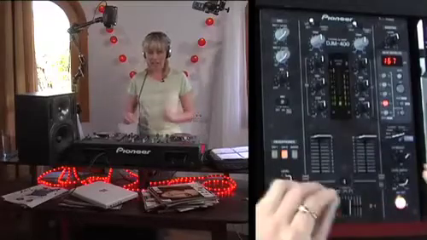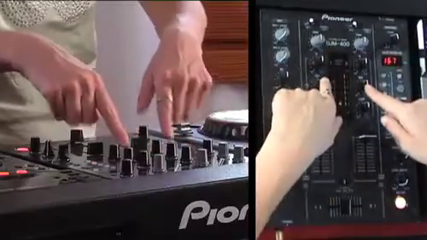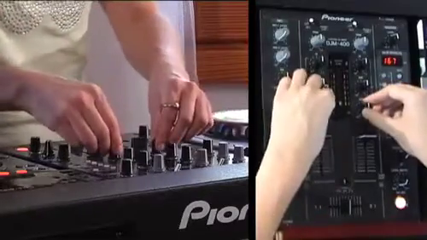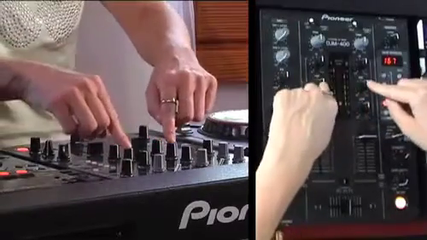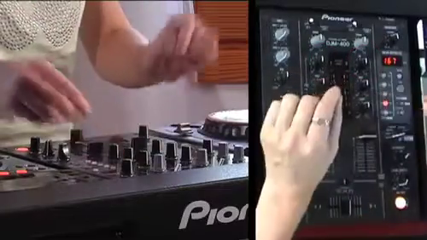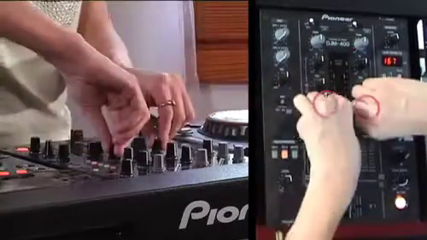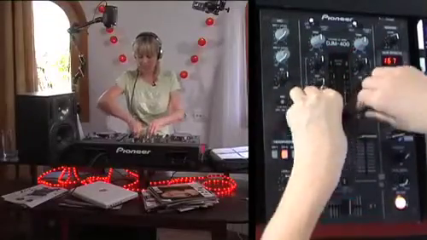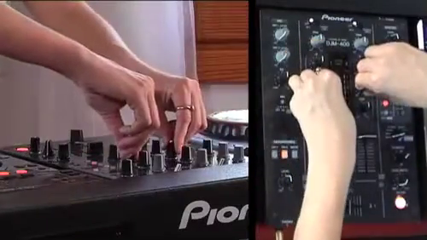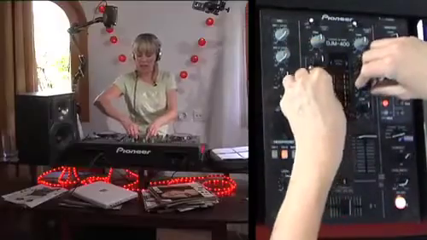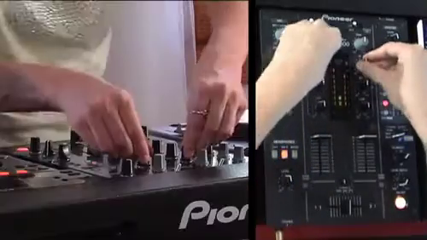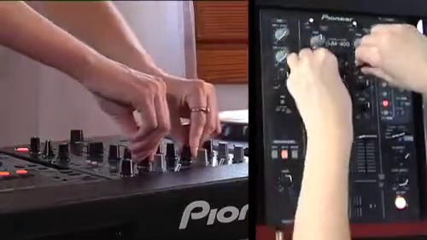So we can adjust this by using these knobs here. These are the EQs. We have the bass frequency, the mid-range frequency, and the high-range frequency. Watch what happens when I take the bass frequency out. Or the mid-range. So you can get an idea of what creates what sound. Or we'll take the high. There we go.